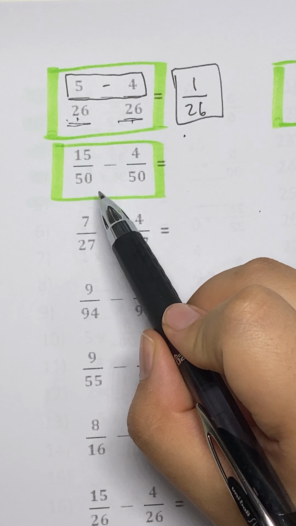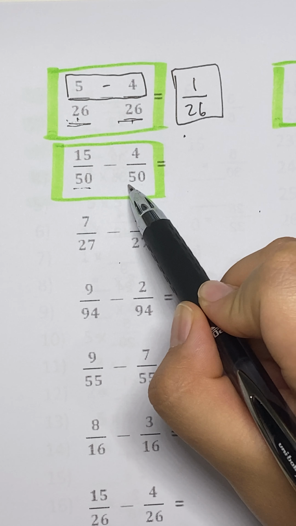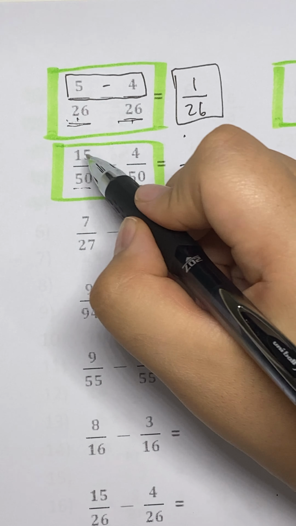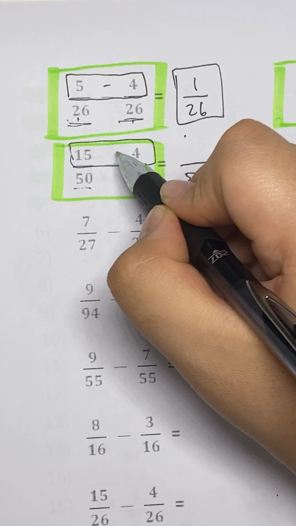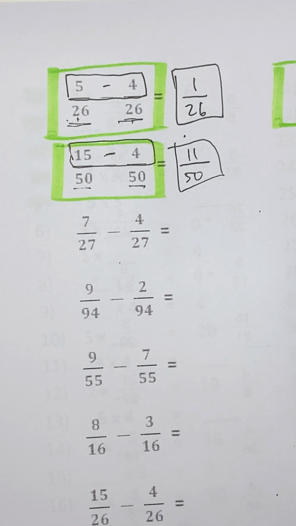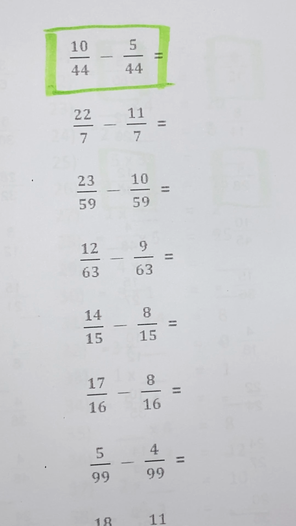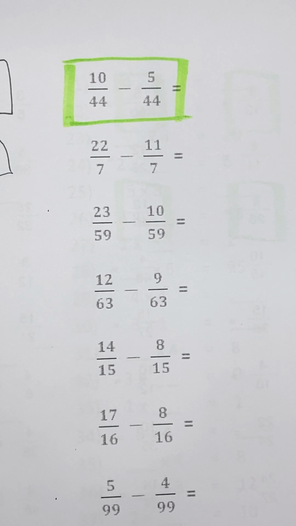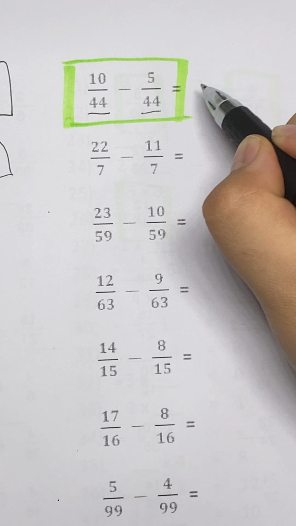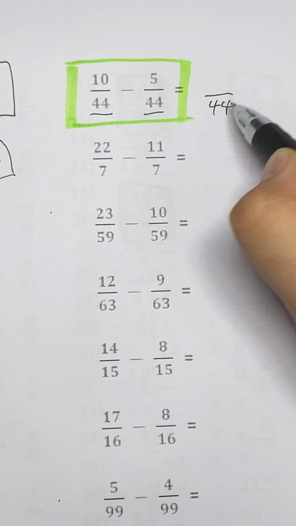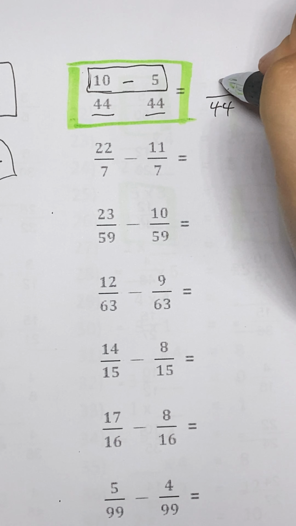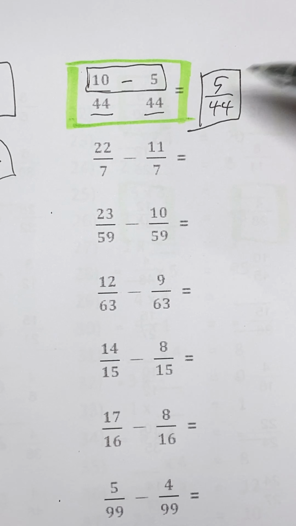Next, we're going to do this problem. There's 50, 50, so we're going to write 50. Draw our line, and you're going to do 15 minus 4 is 11. So your fraction should be 11 over 50. Okay, next we're going to look at 10 over 44 minus 5 over 44. 44, 44, 44. You look over here. 10 minus 5 is equal to 5. Answer should be 5 over 44.